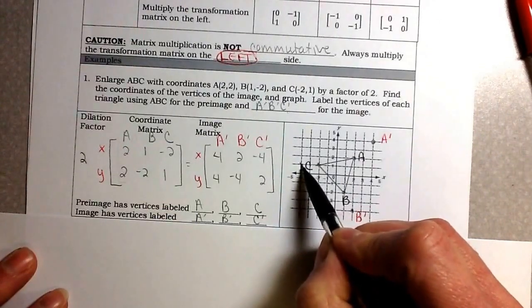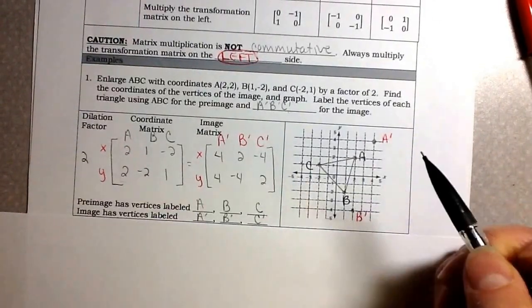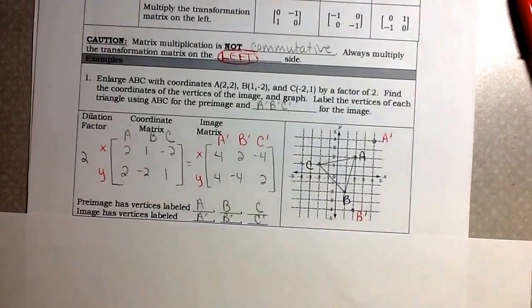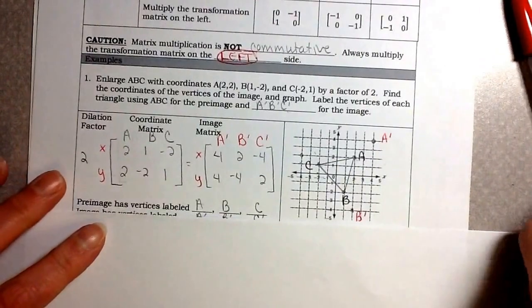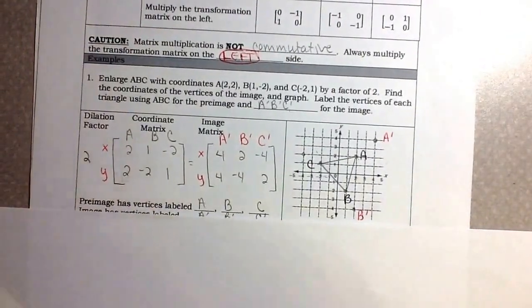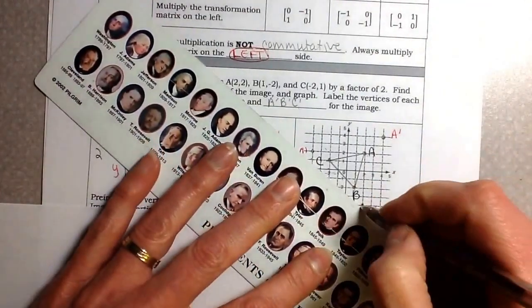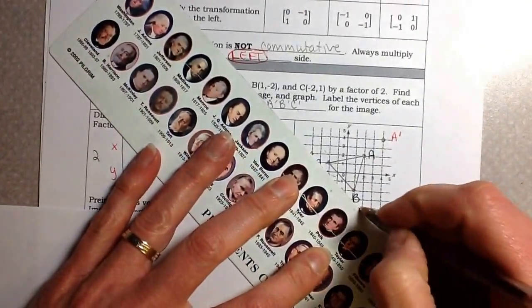2. This is going to be my C prime here. And we're just going to connect our points.